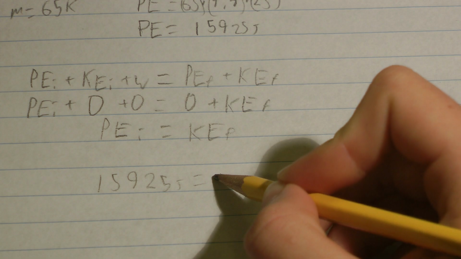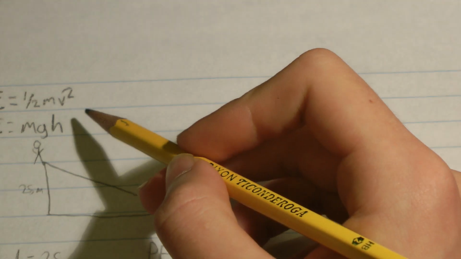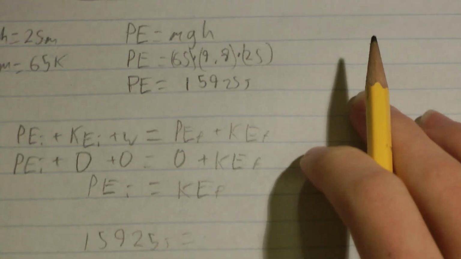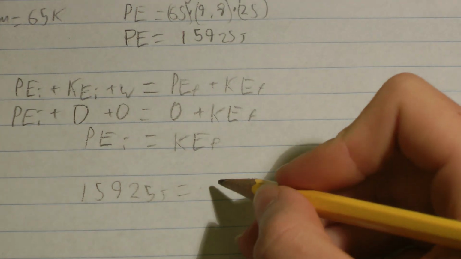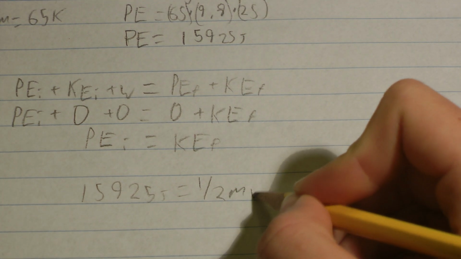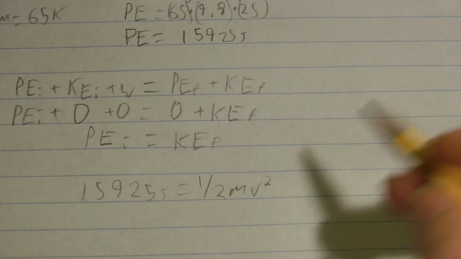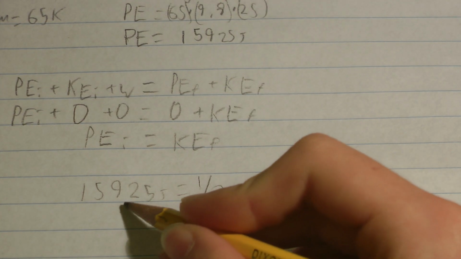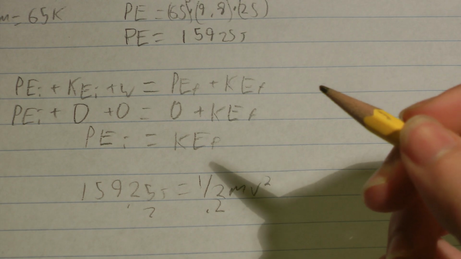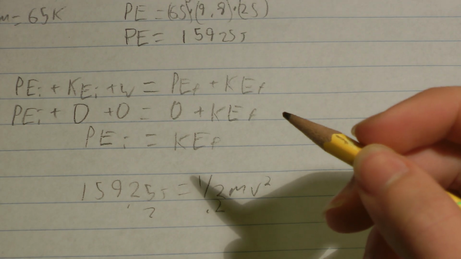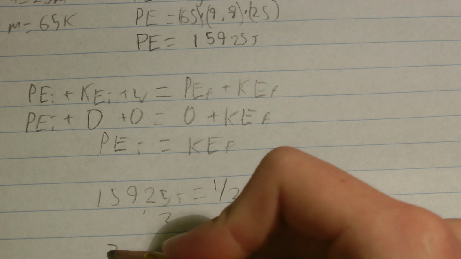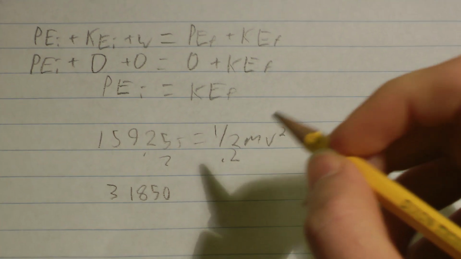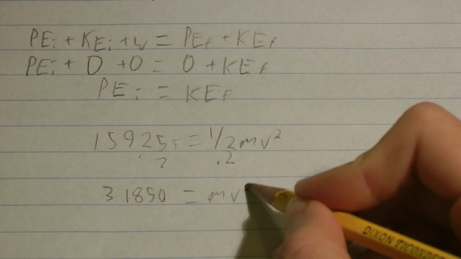And we know that the formula for kinetic energy is 1/2 times the mass times the velocity squared. So if we go back down here, we can add that formula in, and then we can start to solve. Initially, we multiply each side by 2 so that we can get rid of the 1/2. If we multiply each side by 2, we know that 31,850 is equal to the mass times the velocity squared.